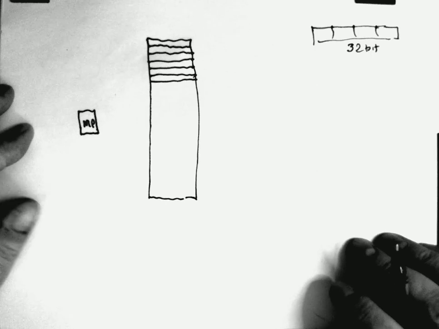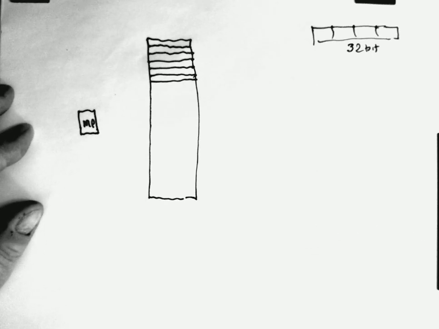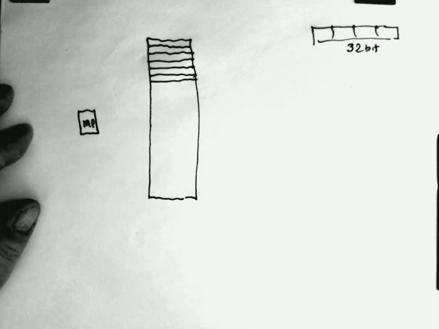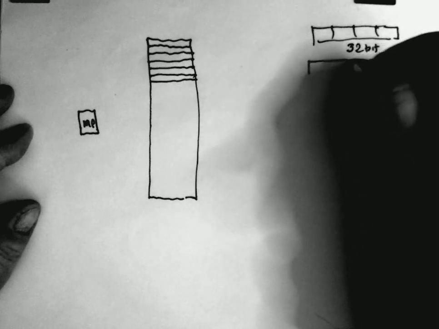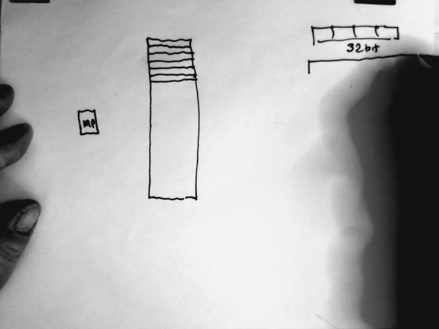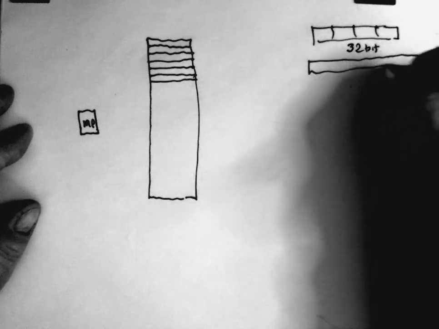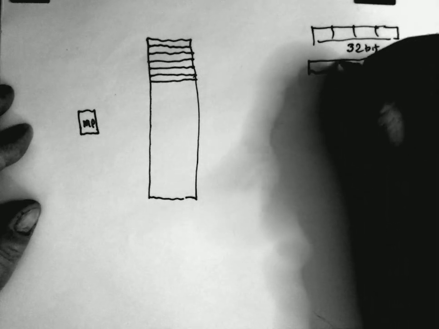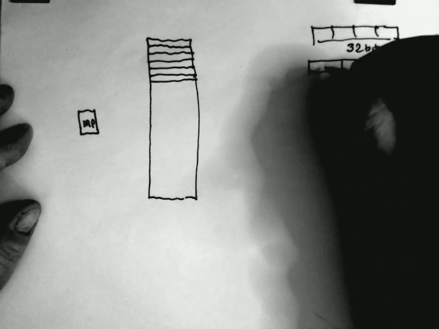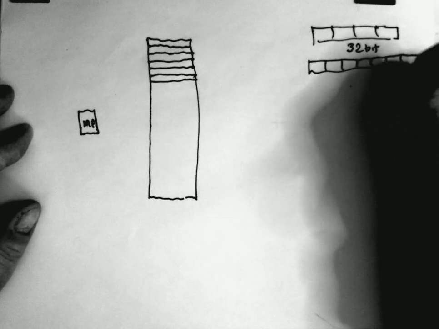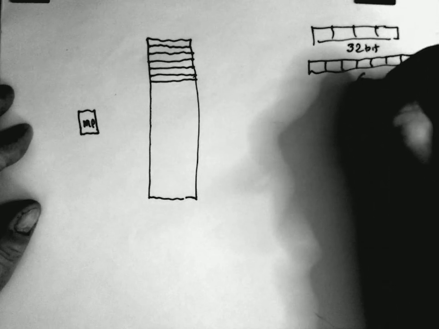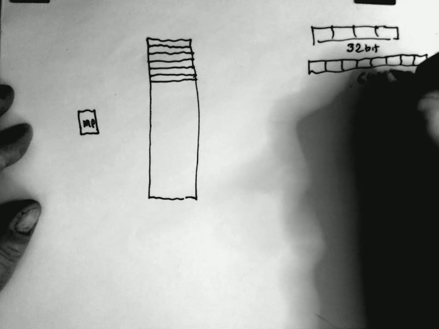32-bit, 4 bytes. But folks, in more expensive contemporary computers, that could be 64-bit. That will be a longer cell, which has 8 bytes and 64 bits.